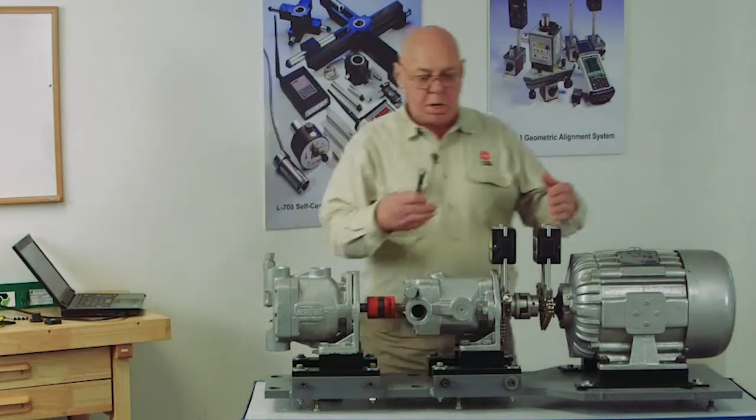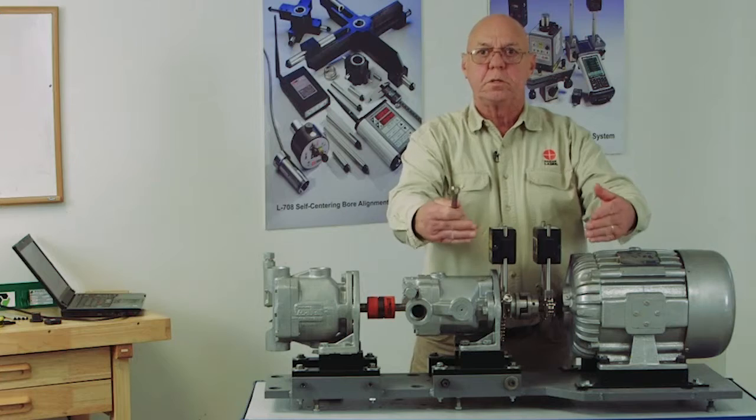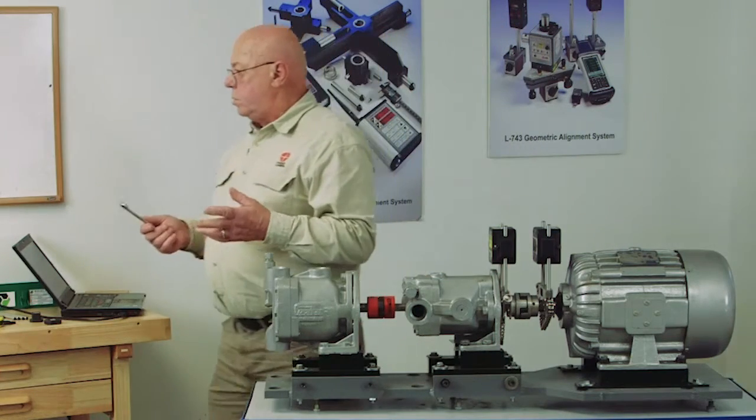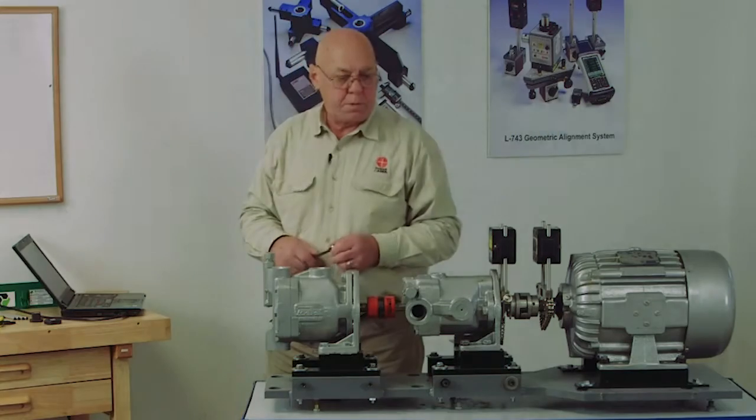We have point mode. When I'm in point mode, I can just go to different positions and read that position. We have uncoupled and we have clock mode.